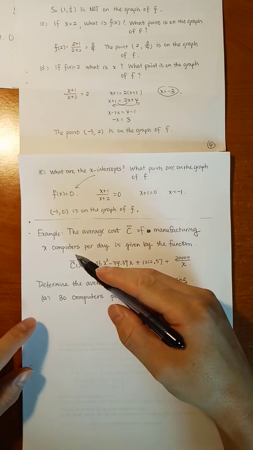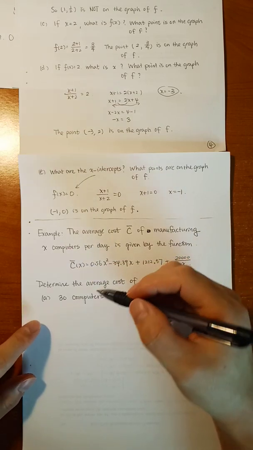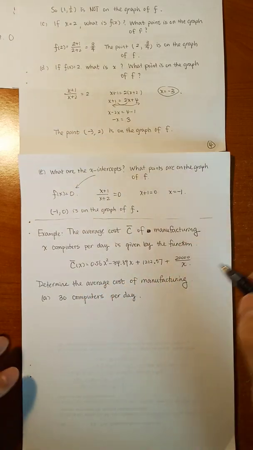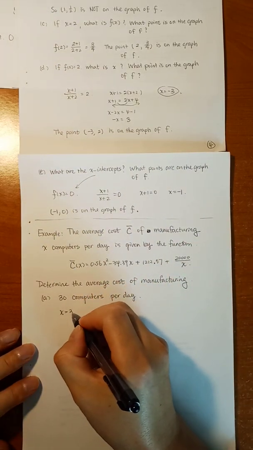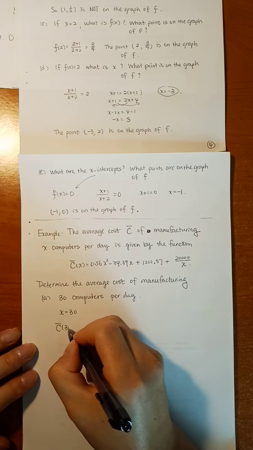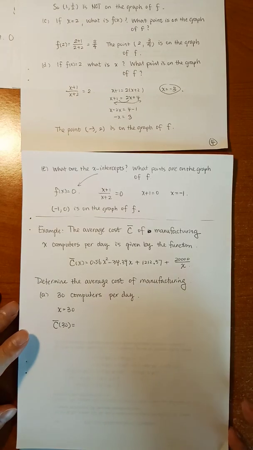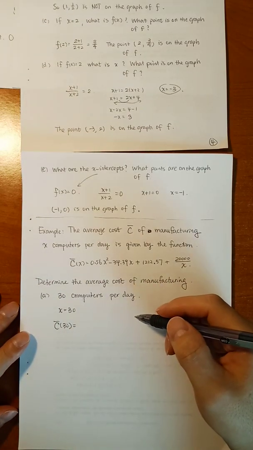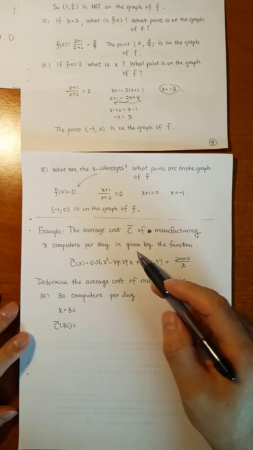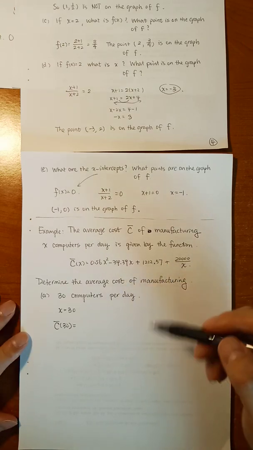Here, this x represents the number of computers manufactured per day. So when you have 30 computers per day, just say x equals 30, and you compute C bar of 30. First of all, this problem is designed to be solved using a calculator. With those numbers, you must use a calculator to get a precise estimation.